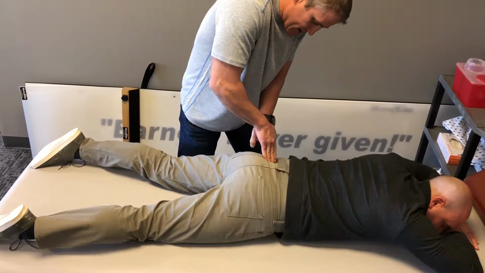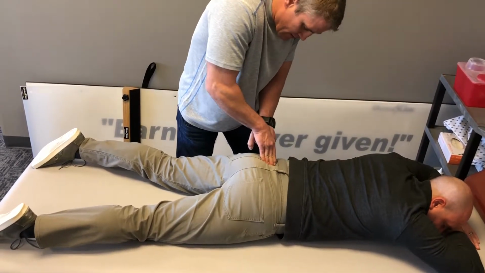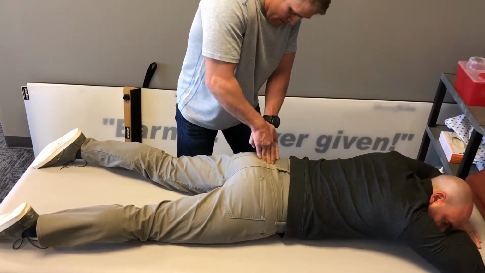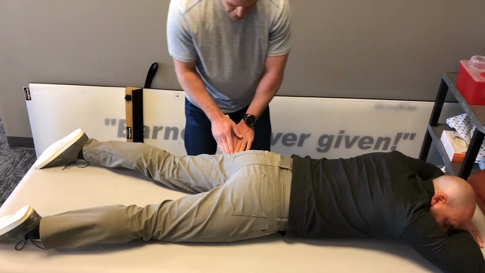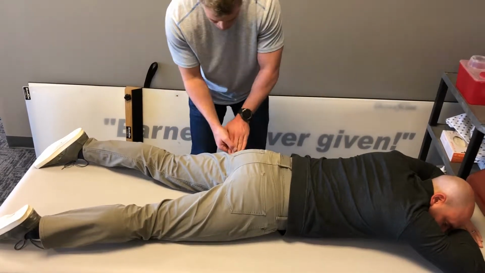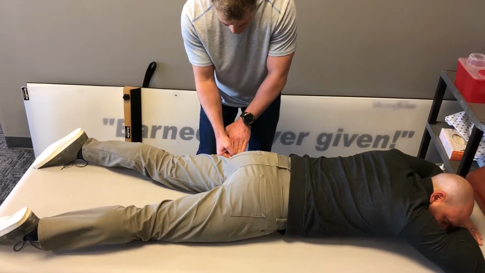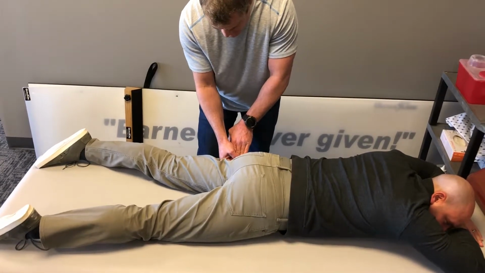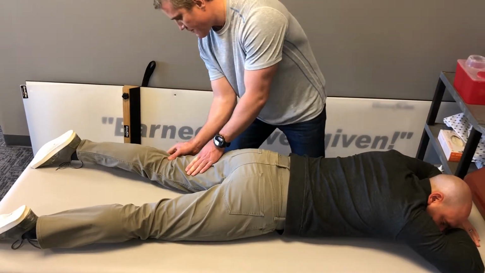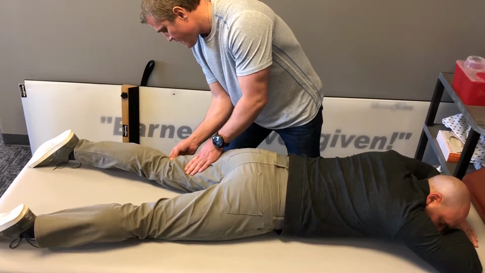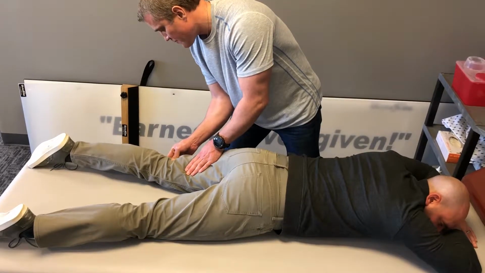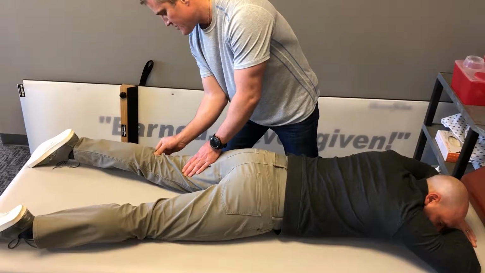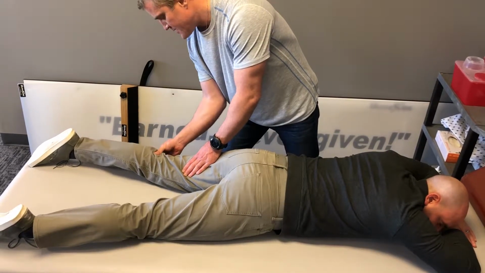coming on that posterior aspect of the ilium. And then find the greater trochanter, come about 2 inches down on that gluteal line. As well as the lateral femoral condyle. And then off Gerdy's tubercle, where the IT band attaches between the fibular head and the tibial tuberosity.